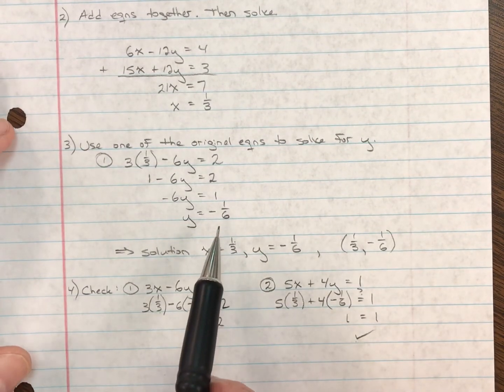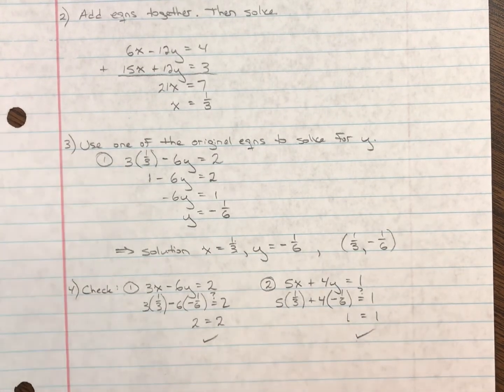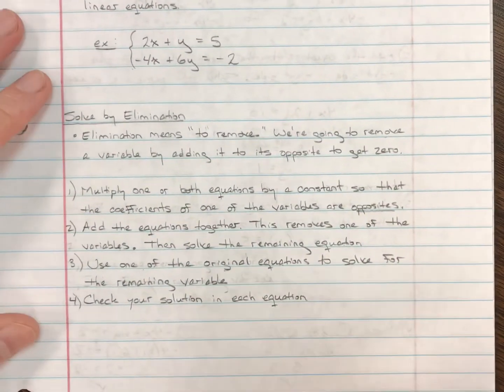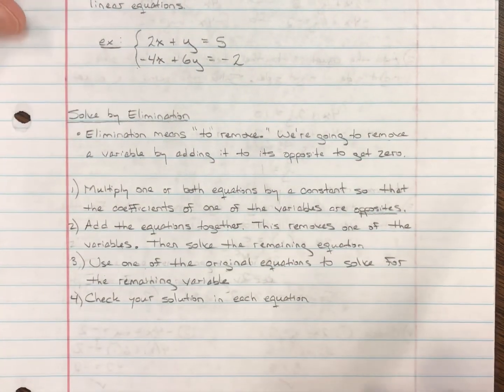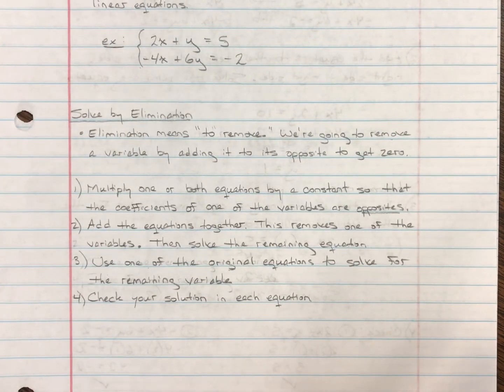And as a reminder, when we have a solution, one or more solutions, the system is consistent. We have a consistent system. So there you have it, solving by elimination using these steps. Next up, we're going to talk about how to solve a system of linear equations by graphing.